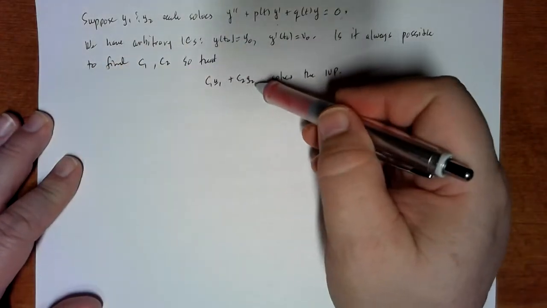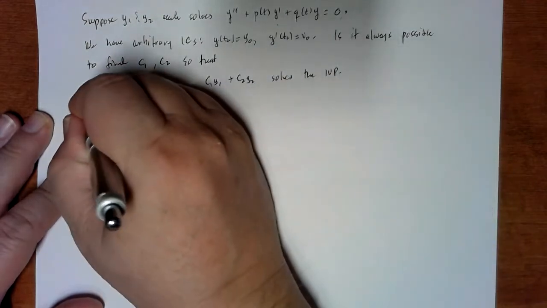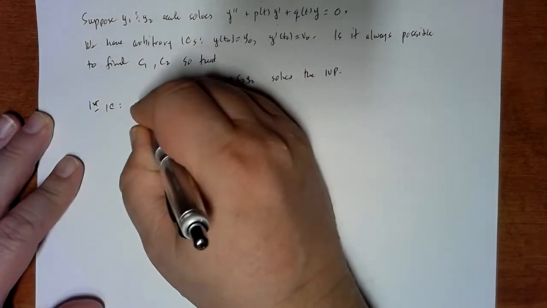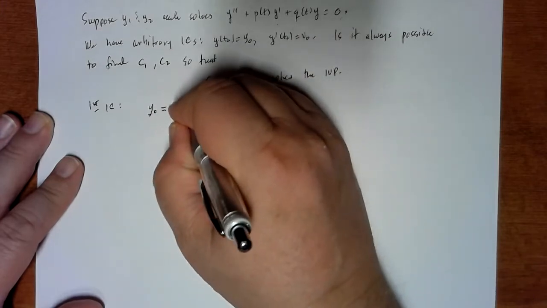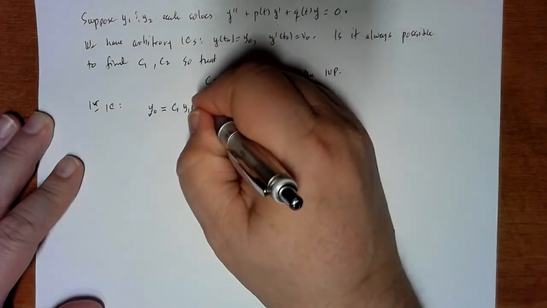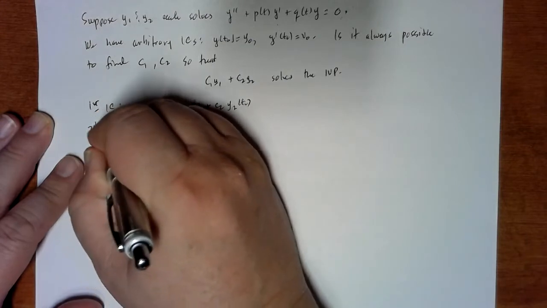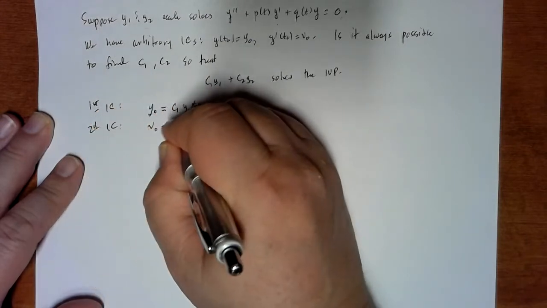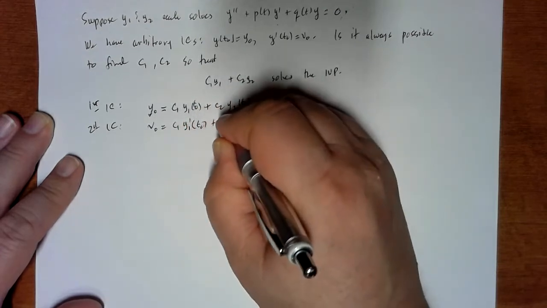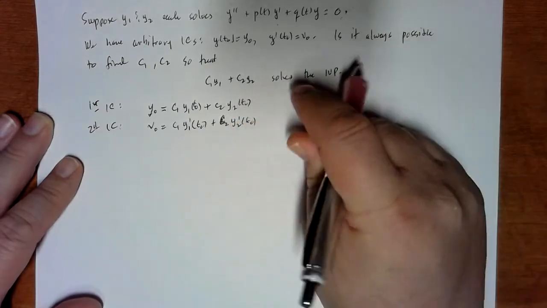So I'm going to try to solve for C1 and C2 using these two initial conditions. With the first initial condition, I've got y0 equals C1 y1 of t0 plus C2 y2 of t0. And then the second initial condition, I'll have v0 equals C1 y1 prime at t0 plus C2 y2 prime of t0. Okay.